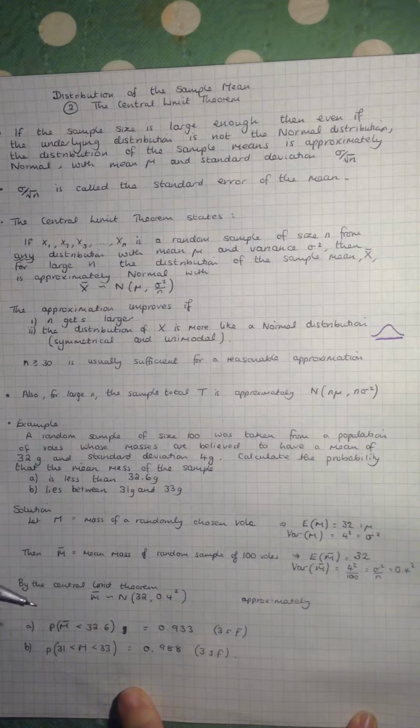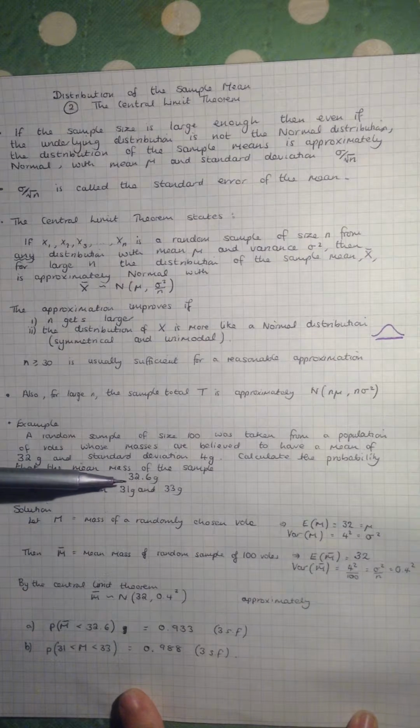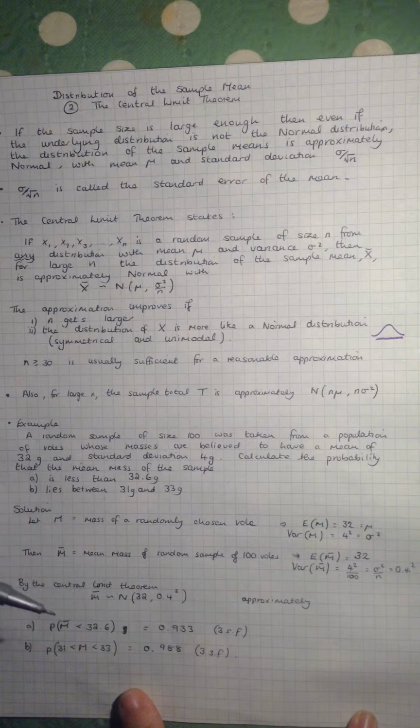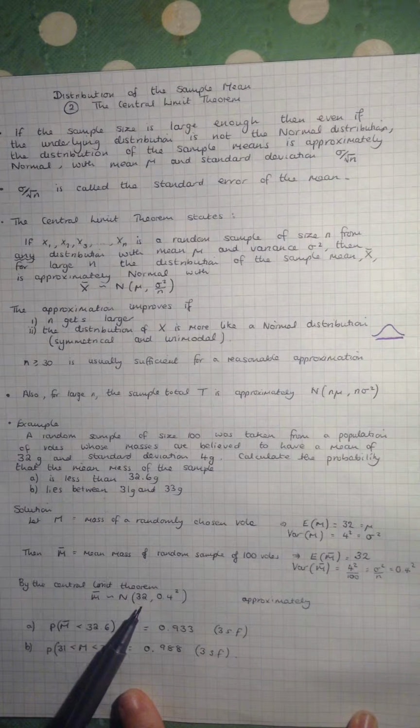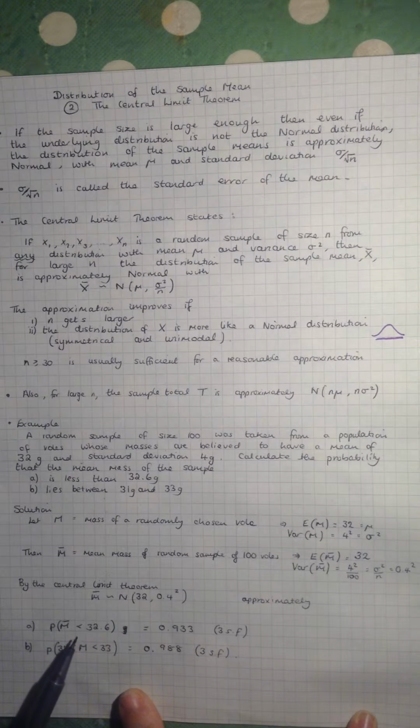Now all you need to do is look at the questions and, using your calculator's normal distribution setting, put in the information about the mean and the variance.